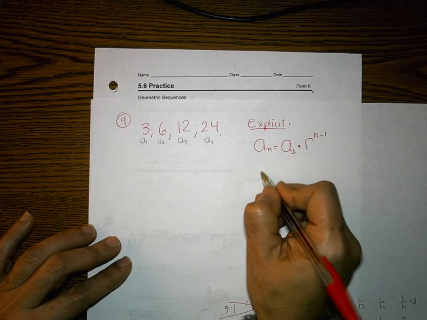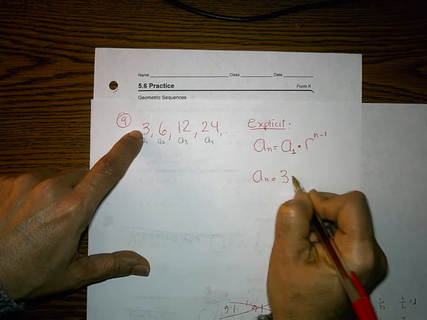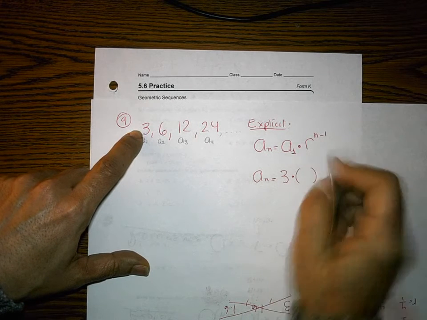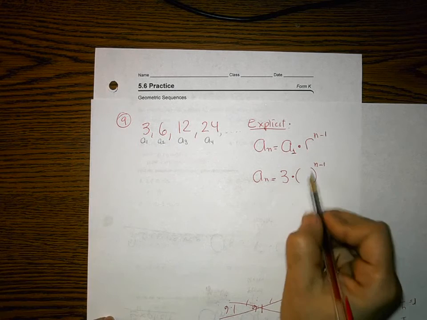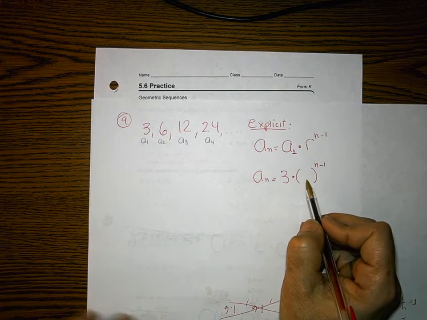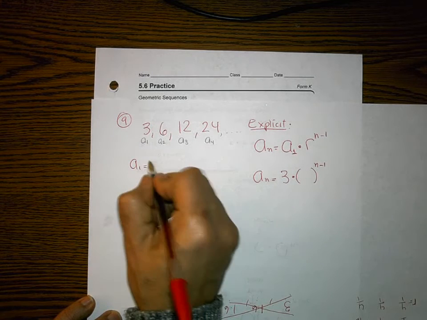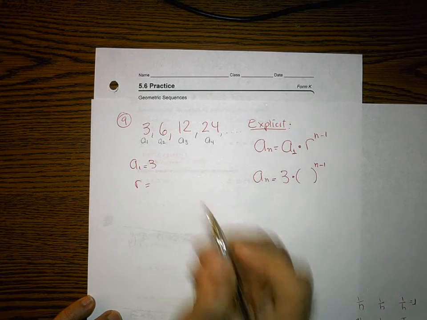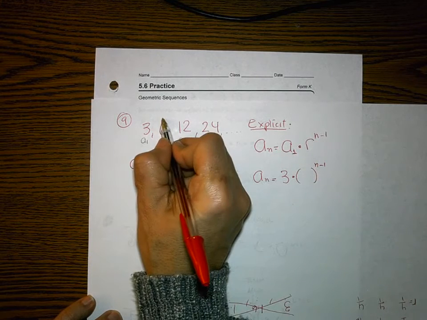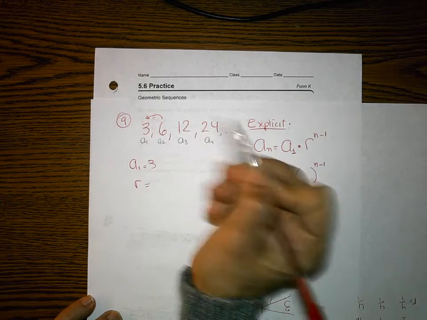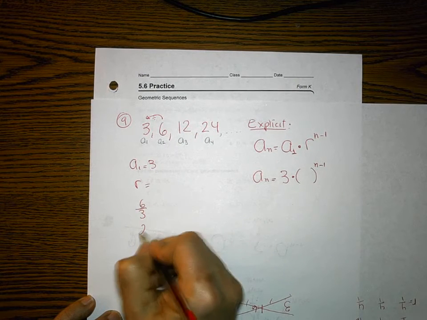So my formula is going to be a of n equals the number 3 times, I don't know the ratio, but I know I'm going to take it to the n minus 1 power. I just need to figure out the ratio. Okay, that's what we're missing. We know that a of 1, the very first term, is 3, but what is the ratio? So the ratio, we divide one term by the previous, is a division. So I would do 6 divided by 3, it gives us a 2.